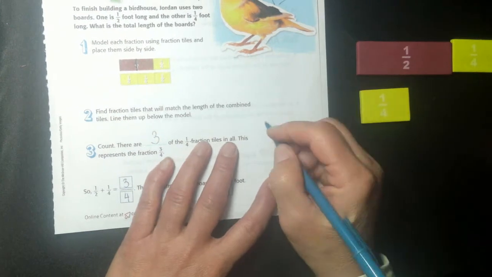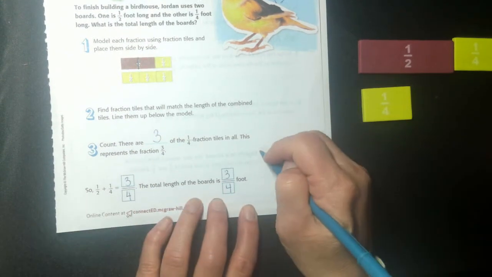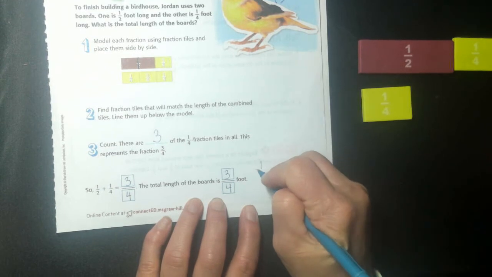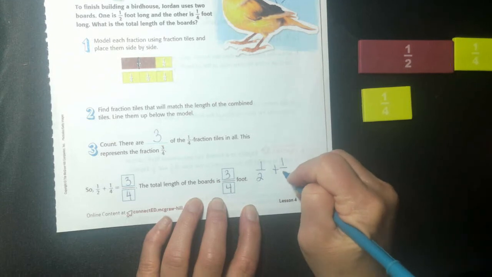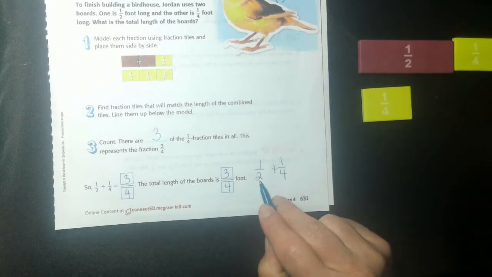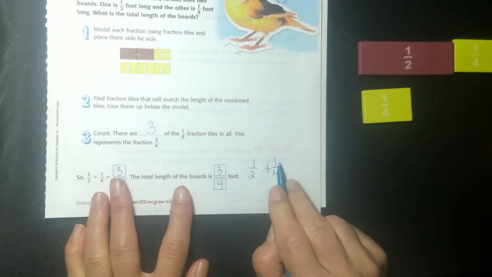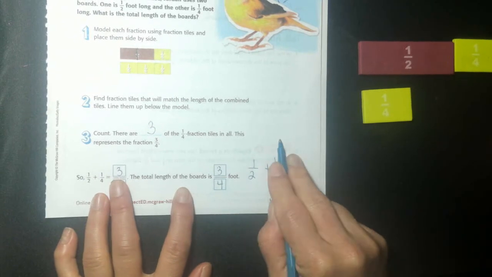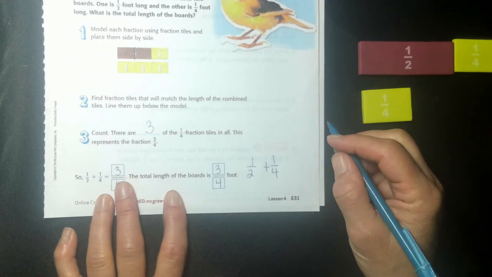I'm doing the same thing we have been doing, adding my fractions, but now the denominators do not match. So 1/2 plus 1/4. I could change my 2 into a 4. I could change a 4 into a 2 also, if I divide by 2. The only thing is I can't change the 1. If I divide it by 2, I'll have 1/2 on top of 4. That's not a number.